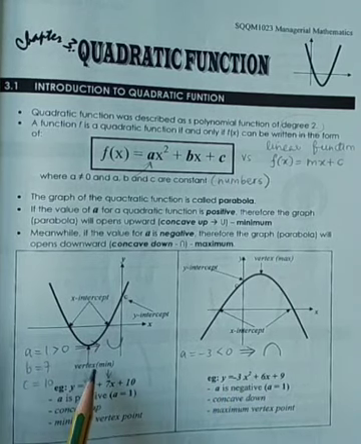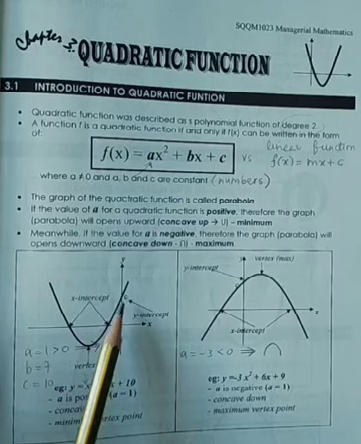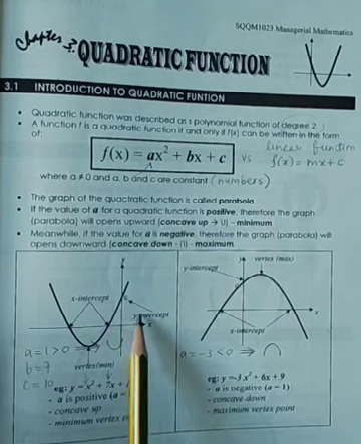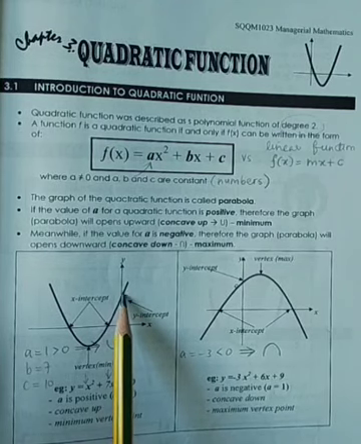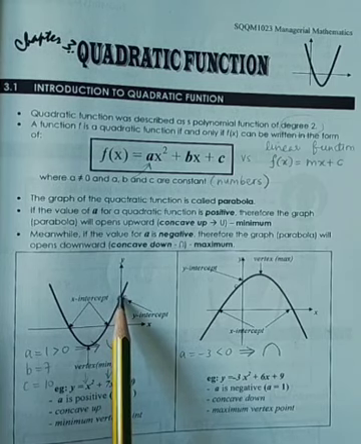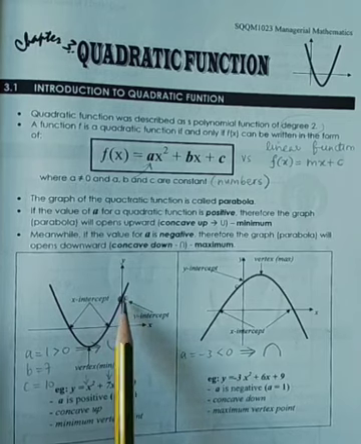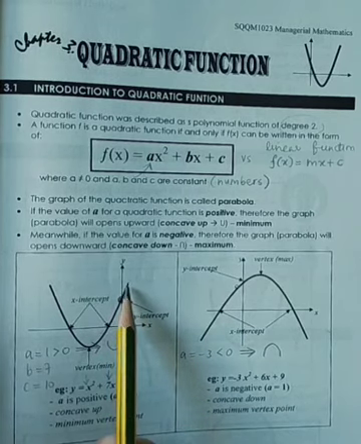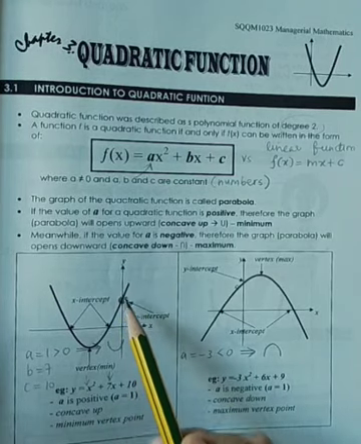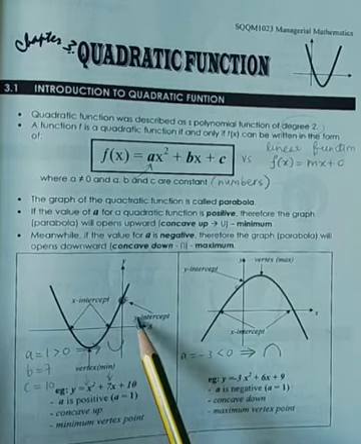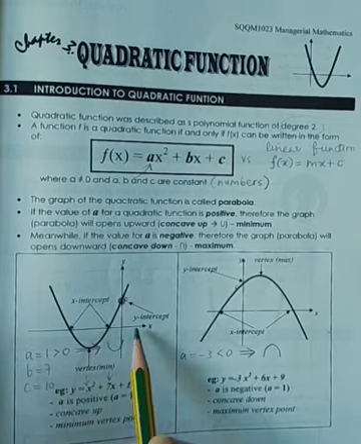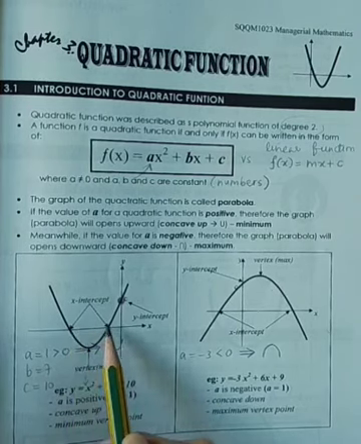Let me explain some of the features of a quadratic function. I'm sure you are familiar with the y-intercept, just like in the case of a linear graph. Whenever the graph crosses the vertical axis, this is the y-intercept. And when the graph crosses the horizontal axis, this will be the x-intercept.